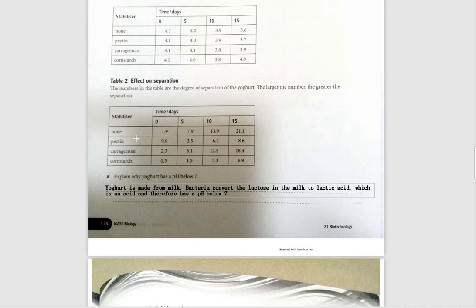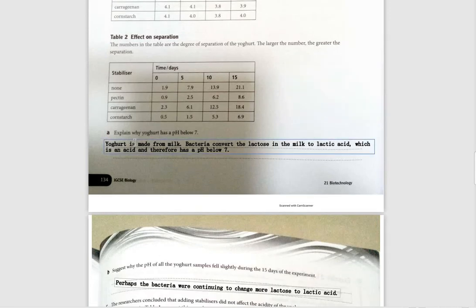Right, so if you see here, stabilizer 1.9, 7.9, you see there's a huge difference. That means definitely it has separated. 0.9, 2.5, definitely it has separated. This one, 2.3, it has also separated. And cornstarch, it remained fairly the same. I mean, not the same, but there wasn't that much difference if you compare this row with this one or this one.